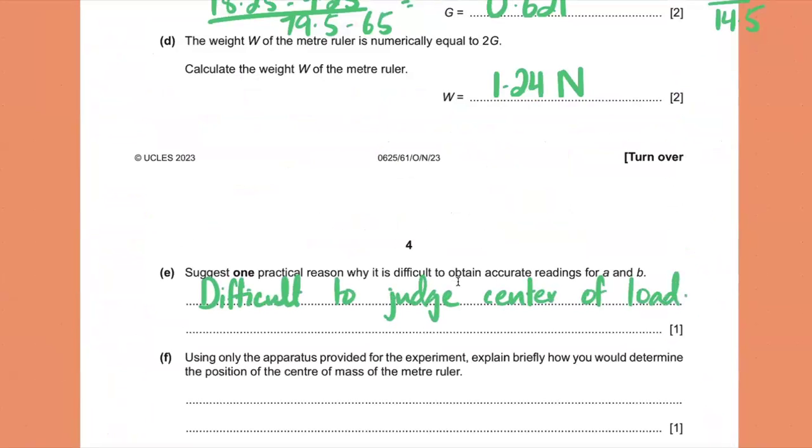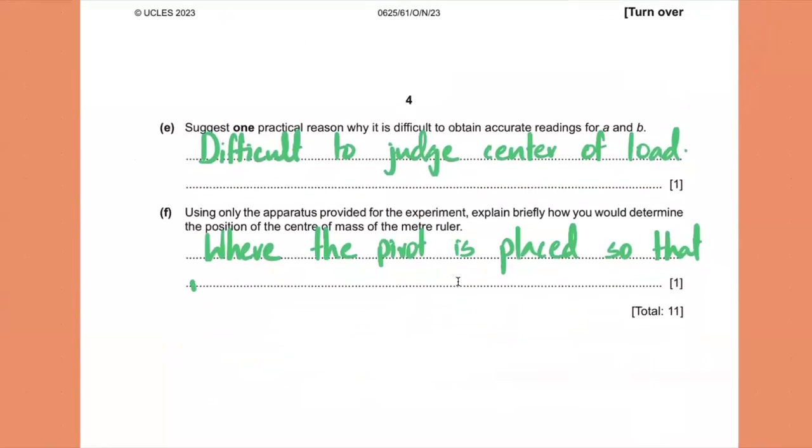Part F, using only the apparatus provided for the experiment, explain briefly how you would determine the position of the center of mass of the meter ruler. This we did that day as well, which is that where the pivot is placed so that the meter rule balances, the point where the rule balances is the center of mass. So it's exactly like that one.